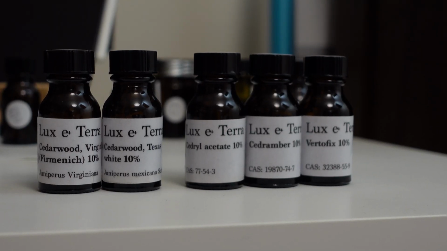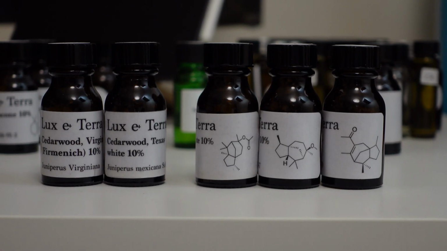So that's cedarwood essential oil and some synthetic cedarwood notes, and talk about what they smell like, and maybe also look a little bit at how you can actually go and use these things to make your own perfumes. So if you're interested in that, then definitely stick around to the end of the video.